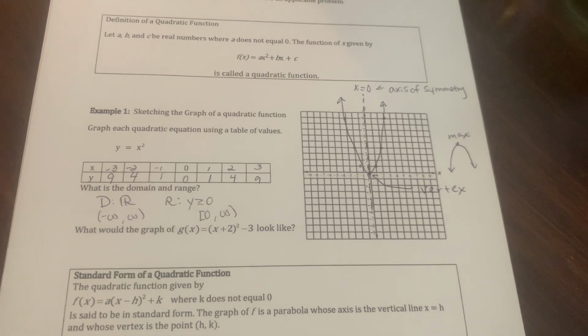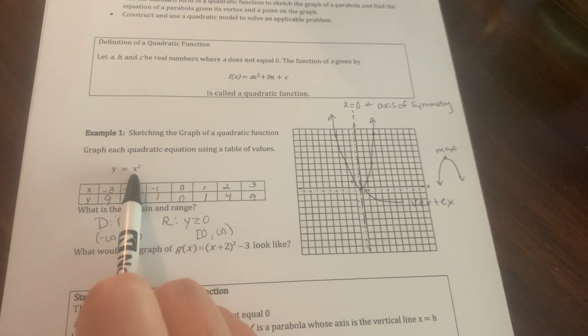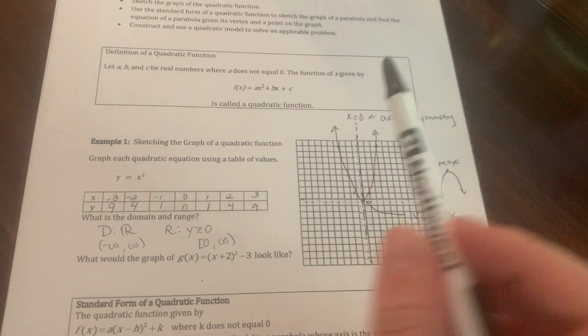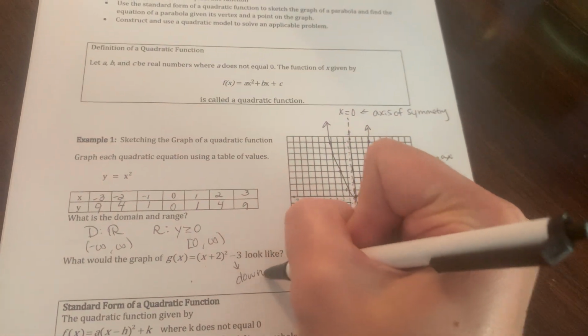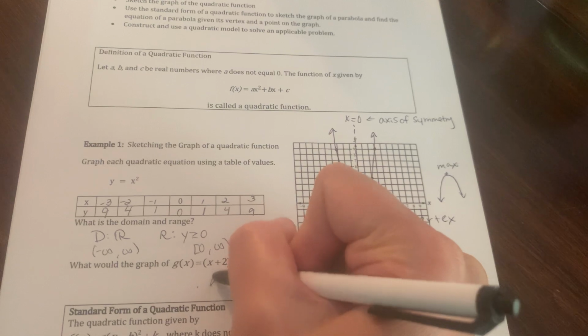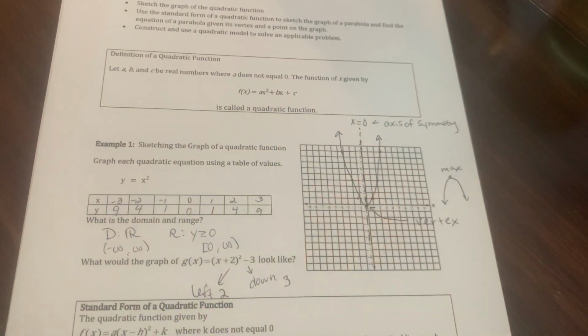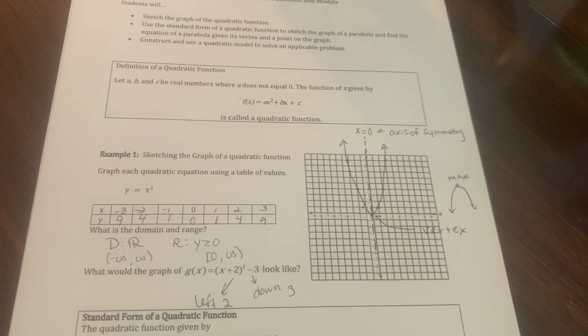Now, if I were to graph this quadratic and compare it to this quadratic, what would the shift look like? It would still keep its same shape, but it would go down 3 units, and it would actually, we said, go to the left 2 because it's actually subtracting a negative. So the beauty of transformations is you don't really have to change much.